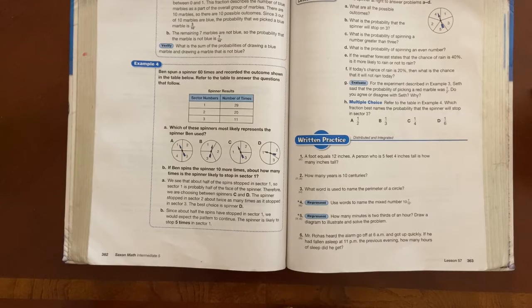Well, if Ben spins the spinner 10 more times, about how many more times is the spinner likely to stop in sector 1? So it seems to stop in sector 1 about half the time, right? So if he spun it 10 times, you get sector 1 half of those, so you get 5 times.